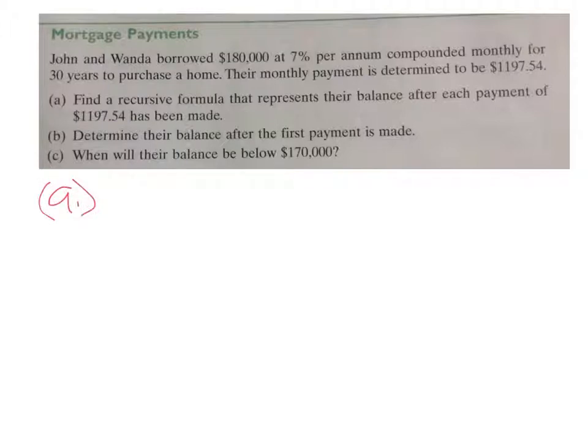All right, so first thing we'll do is go into y equals in our calculator, and we'll plug in u sub n equals 1 plus 0.07 over 12, that's our interest compounded per month, times the amount left on the amortization.